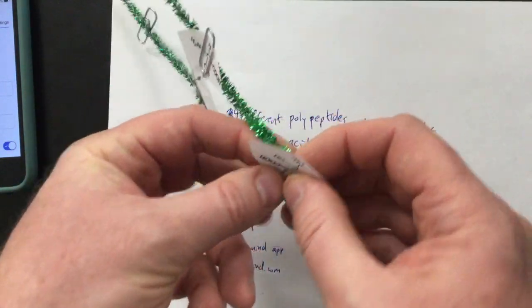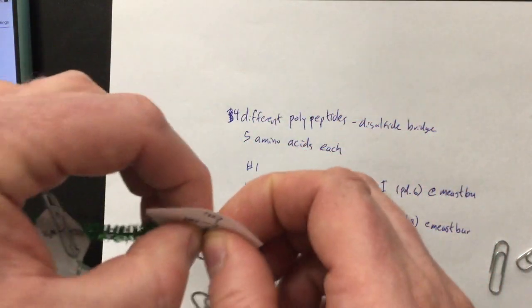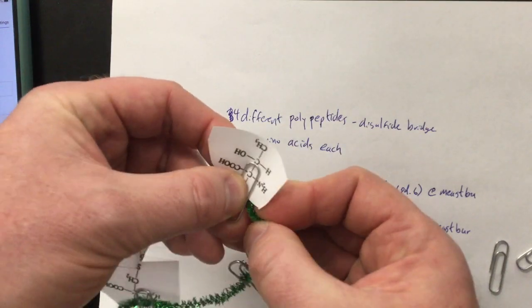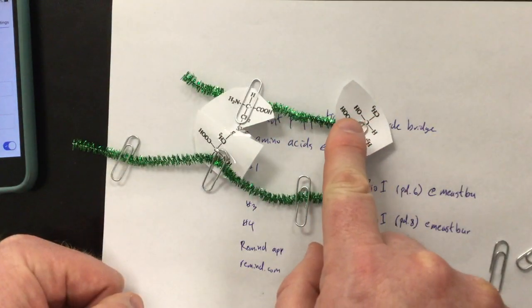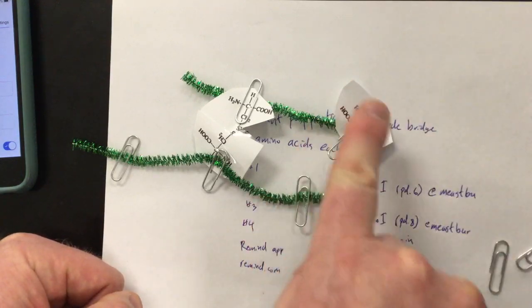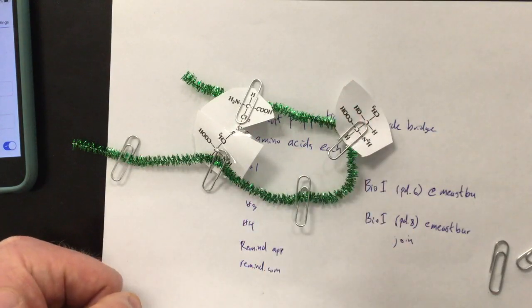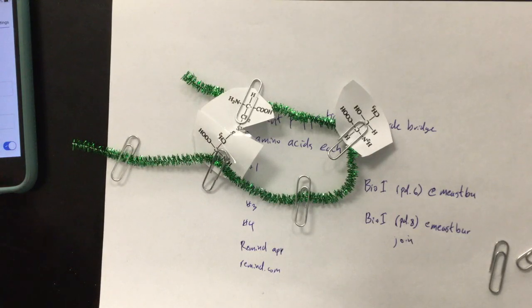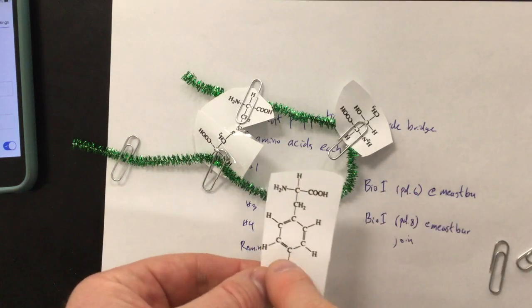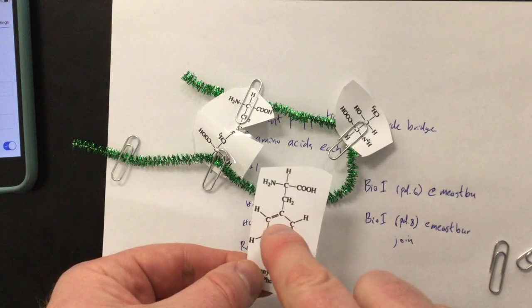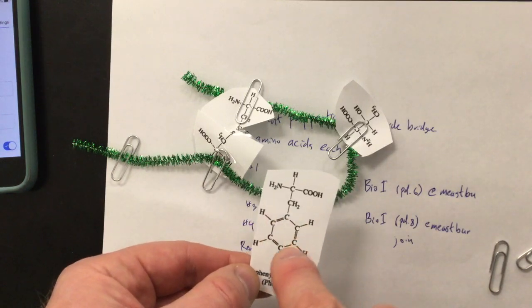So what I was saying is this is the hydrophilic portion. If we imagine that our protein is in the water, this part is going to be on the outside trying to mix with the water because of that polar part. Now, let's say I take phenylalanine. Phenylalanine has this very large non-polar hydrophobic portion. Carbon, carbon, carbon, carbon, hydrogen.